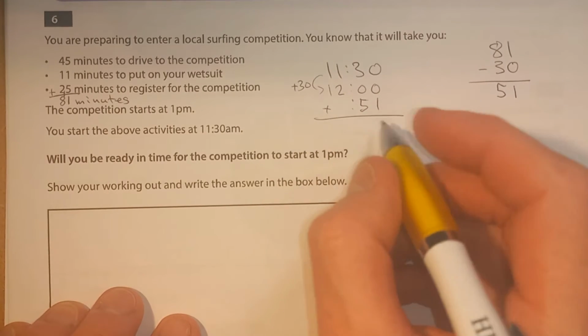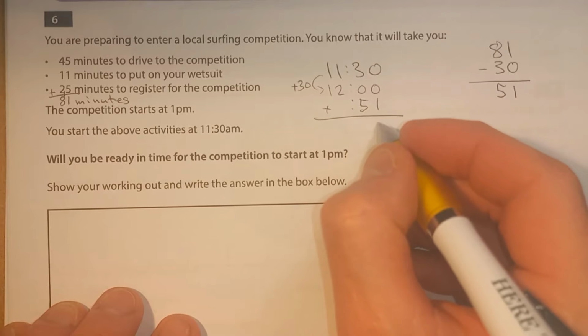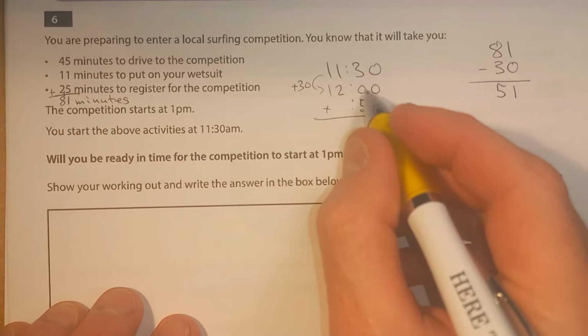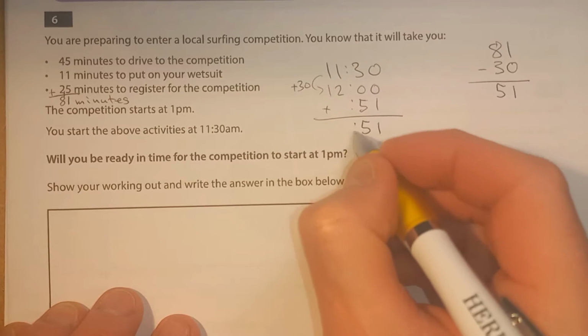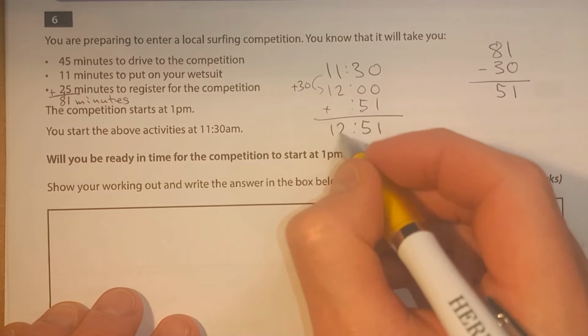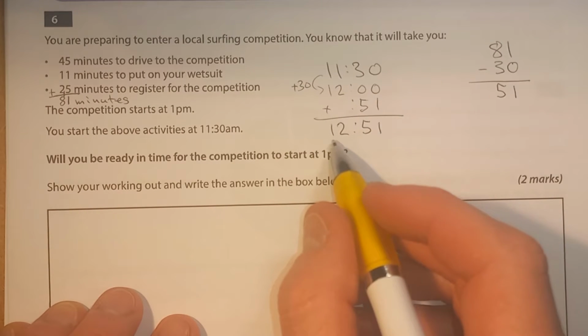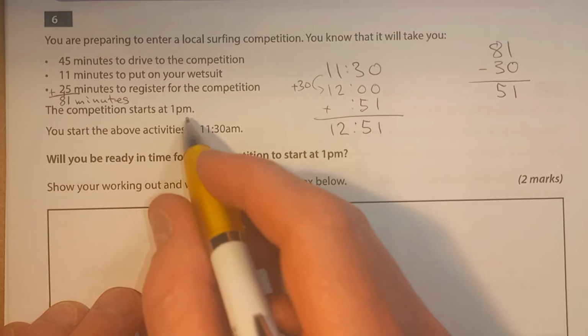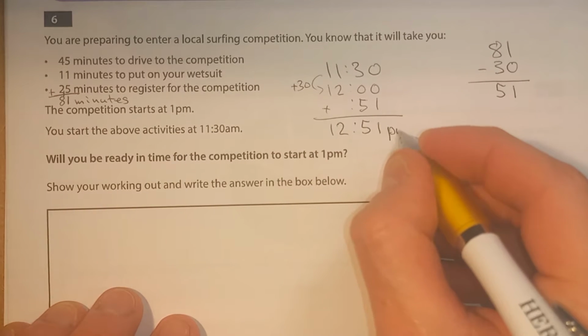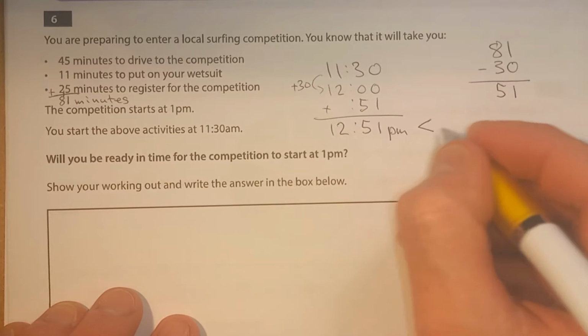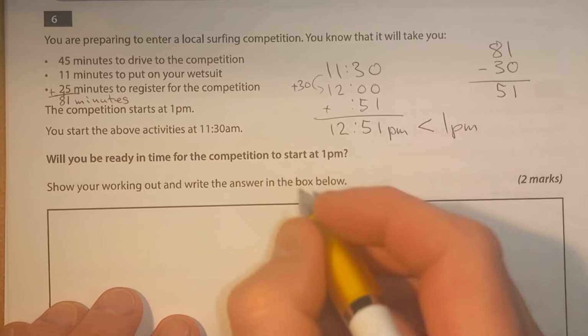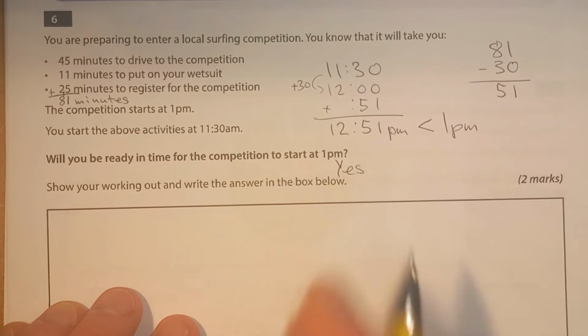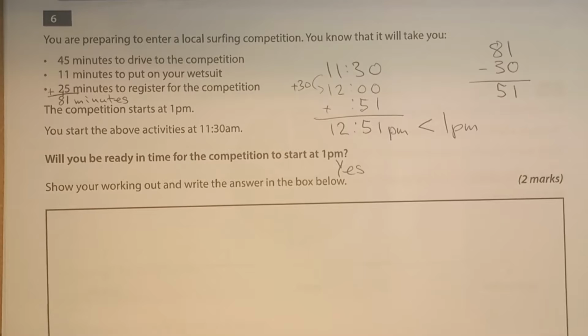So see, this is nice and straightforward. 0 plus 1 is going to be 1. 0 plus 5 is 5. And nothing's changed. So we've got a total time of 12:51, and that's in the afternoon. Well, that's before 1 p.m. So, yes, you will be ready in time.